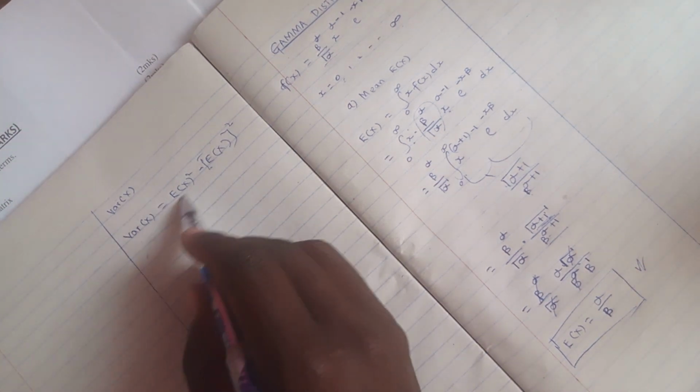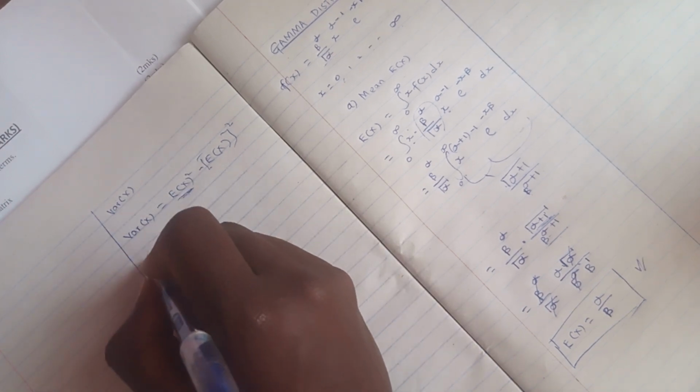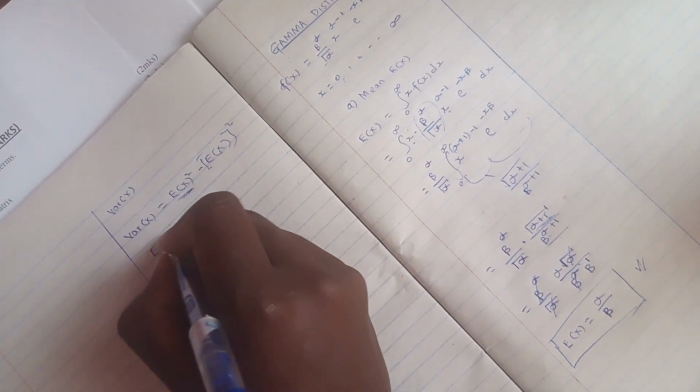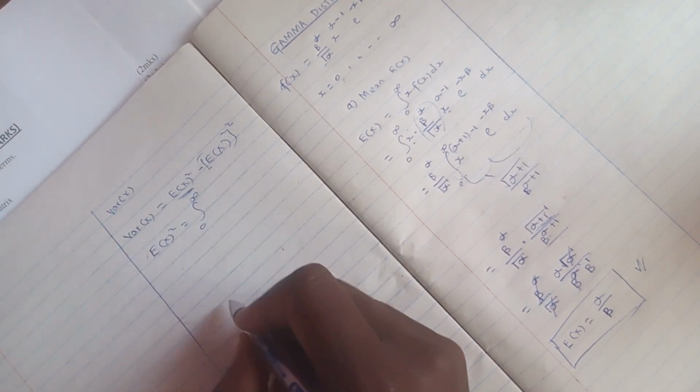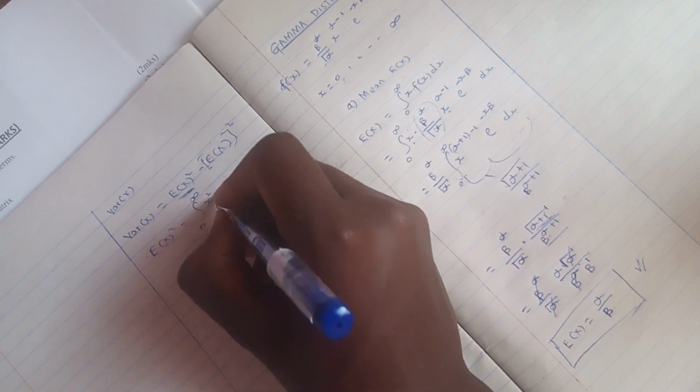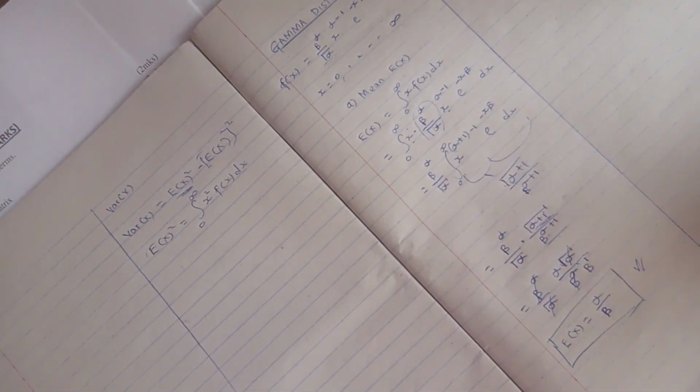So we have to find the expected value of x squared, which is equal to the integral from 0 all the way to infinity of x squared f of x dx. That's how we do it.